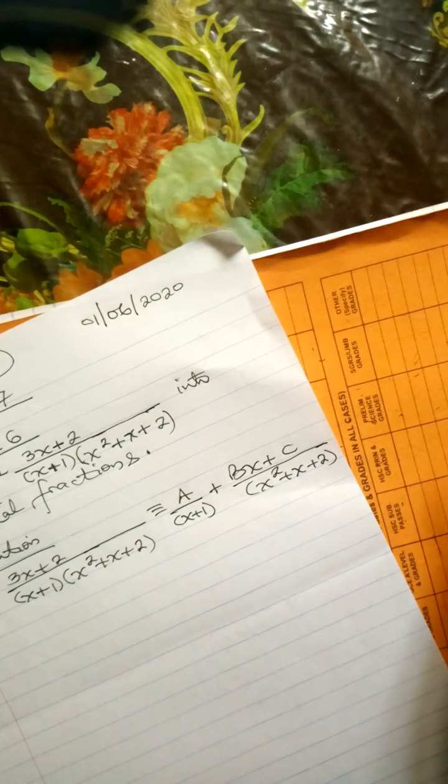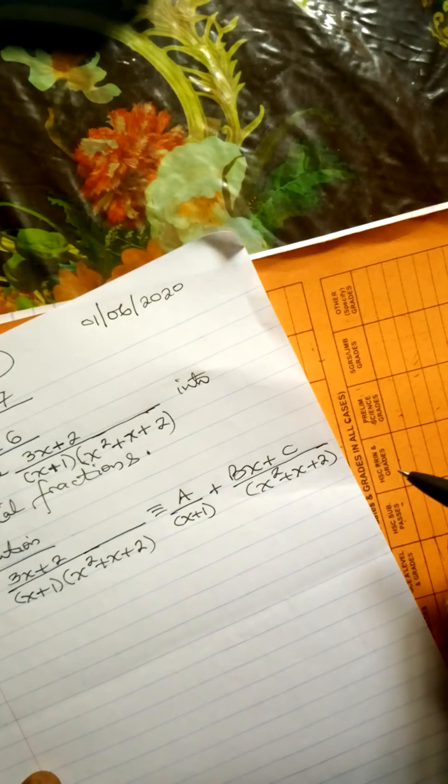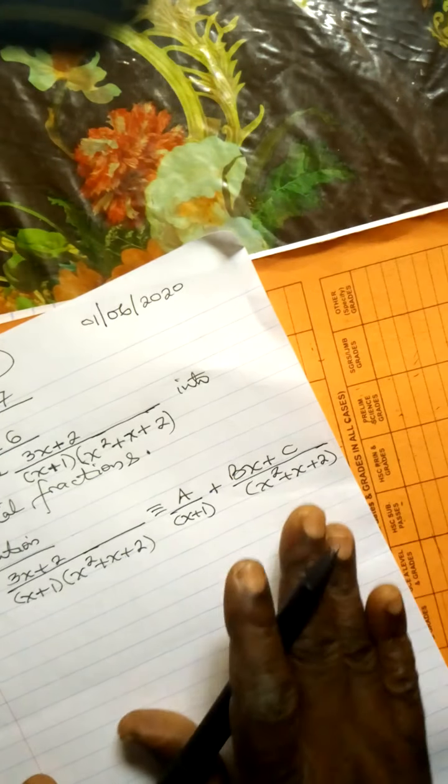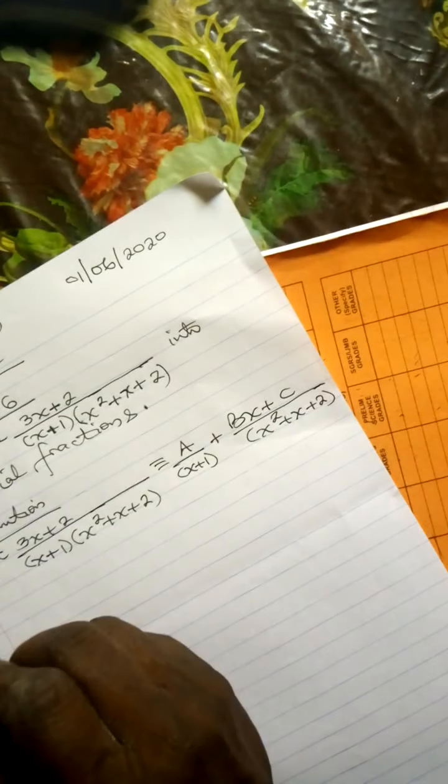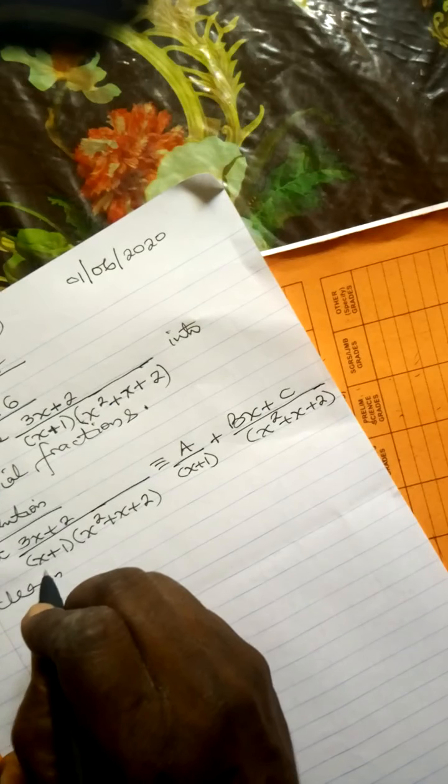The next thing now is to clear the fraction. As usual, we multiply each and every term by the denominator of the left hand side.